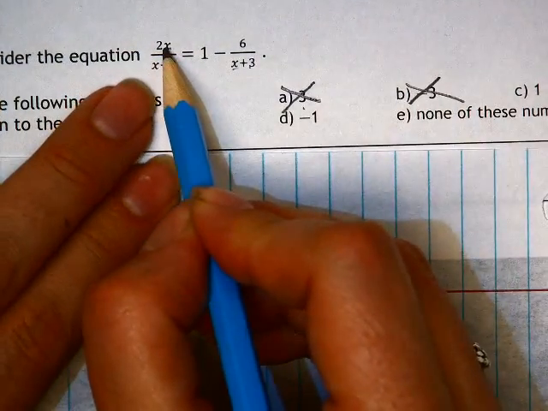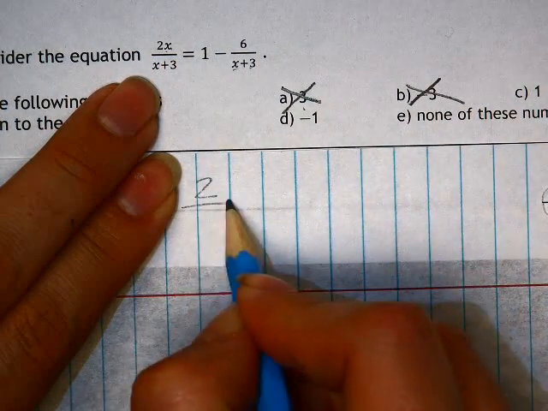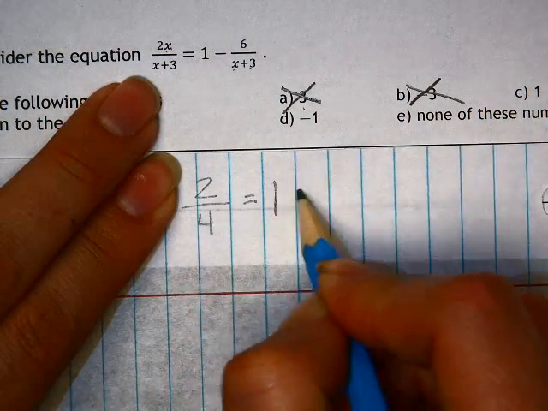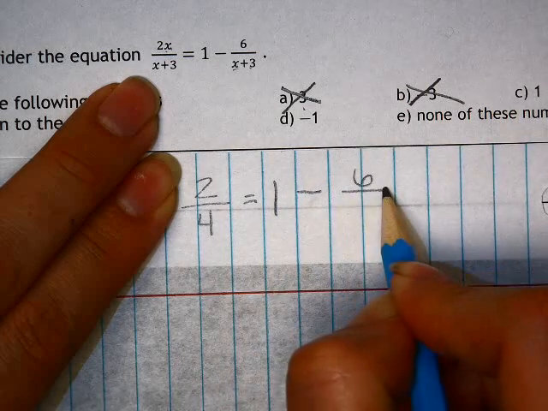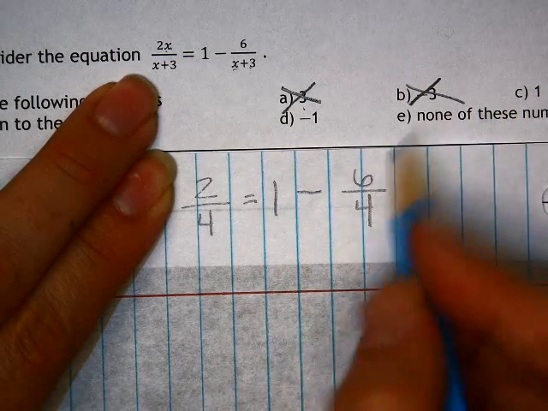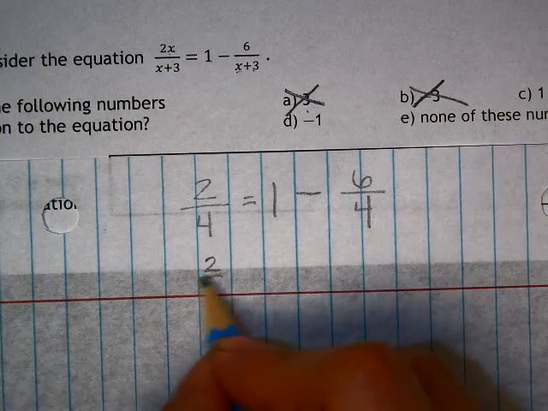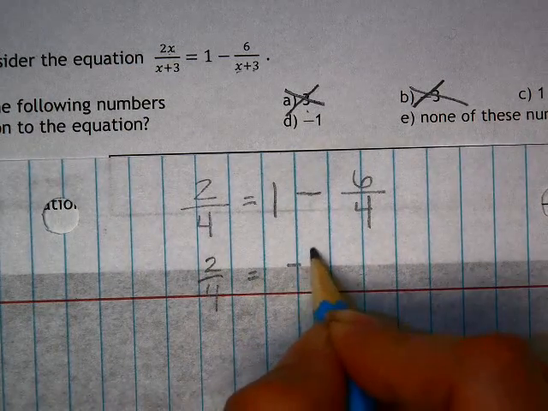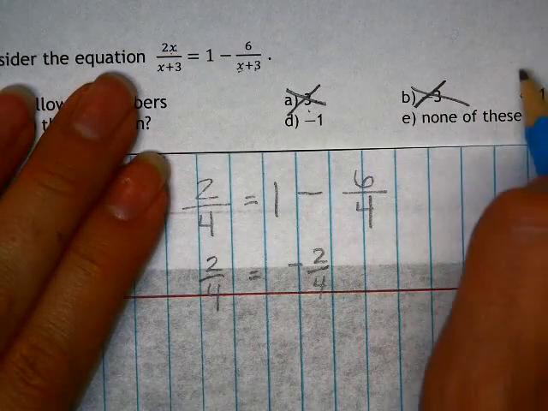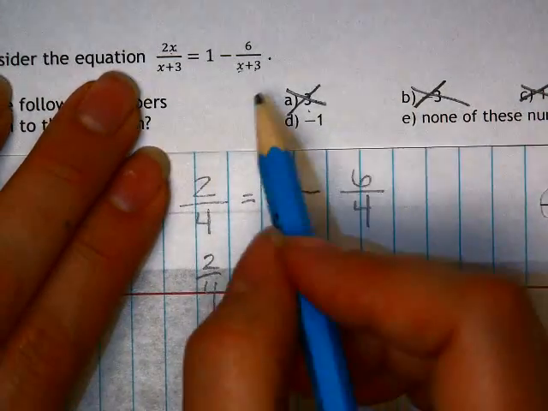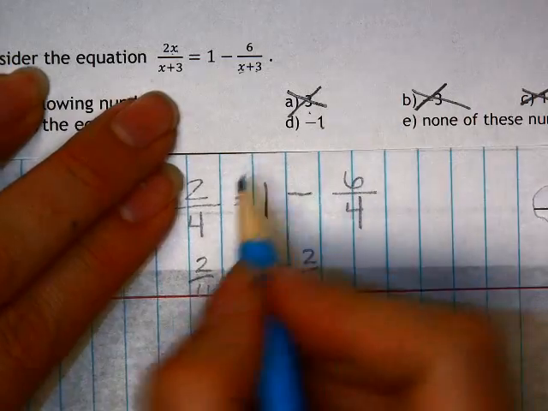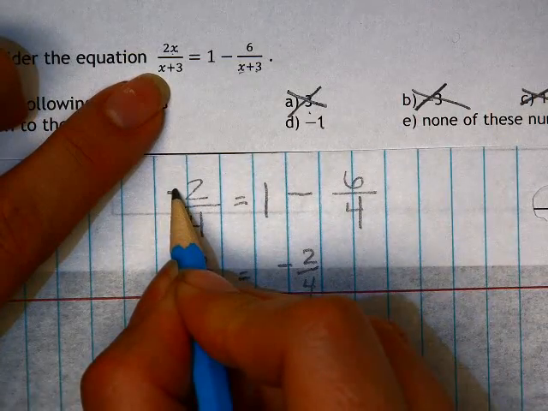If I plug in a 1 in here, I get 2 over 4 equals 1 minus 6 over 4, and that gives me 2/4 is equal to negative 2/4, so that's not it. Now, for the negative, that would make that negative, right? Negative 2.